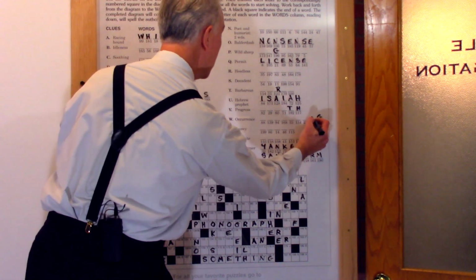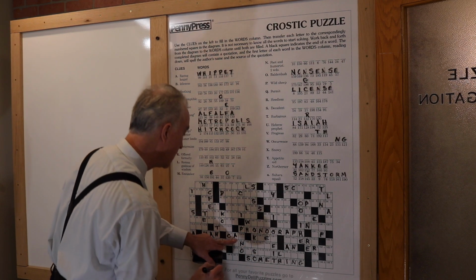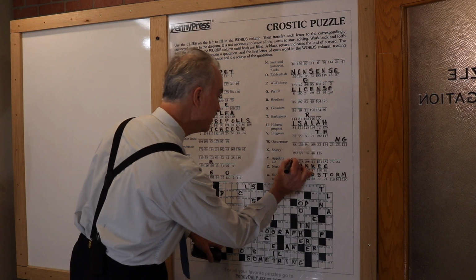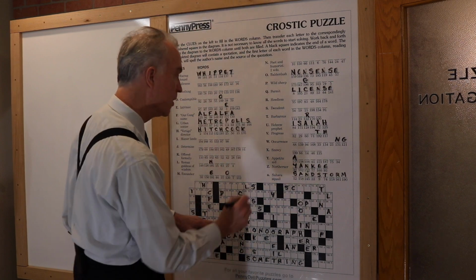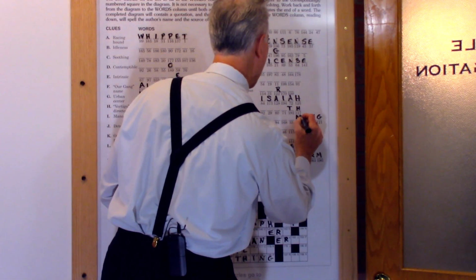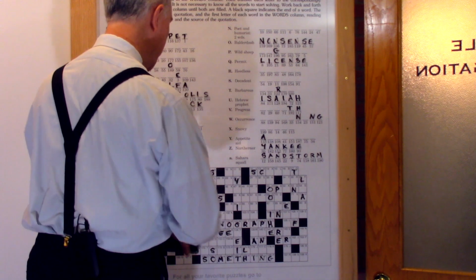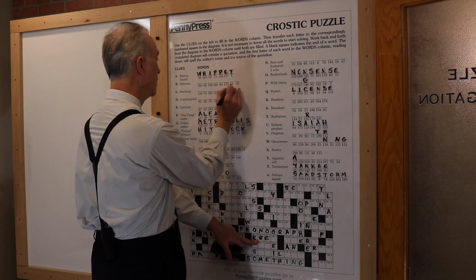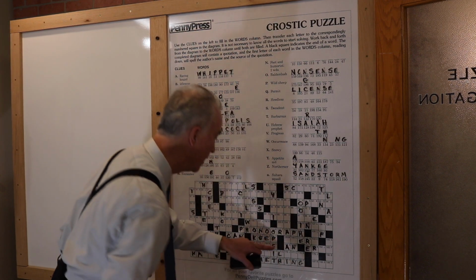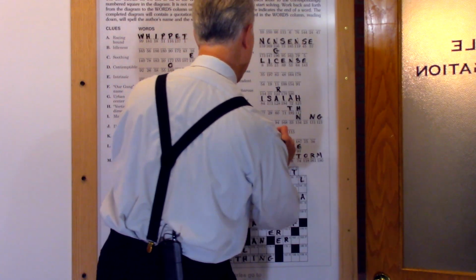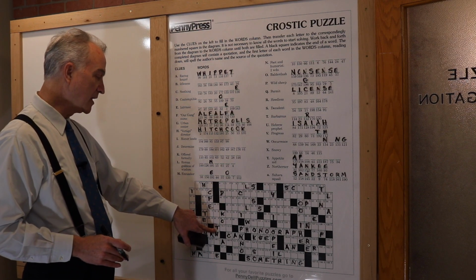W131 is N. Let's put can. Y133 is A. W134 is N. C. 136 is E. Y, 138 is P. Again, we have another three-space word starting with T down here.